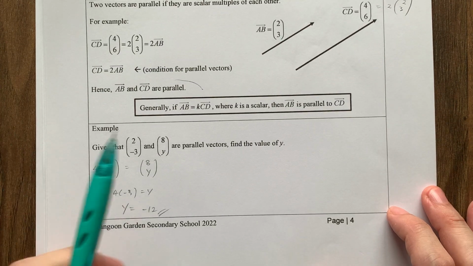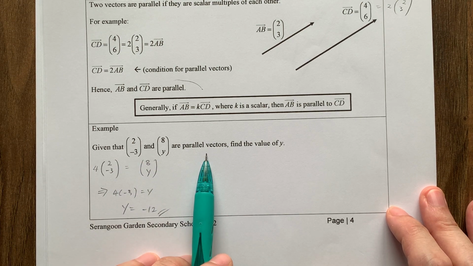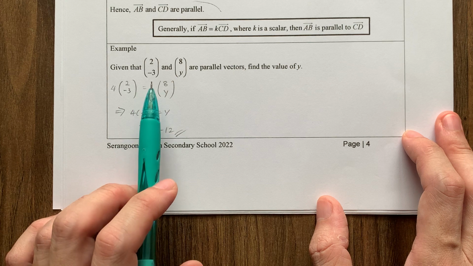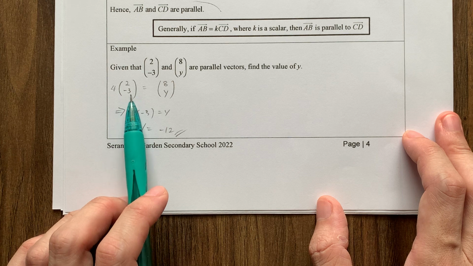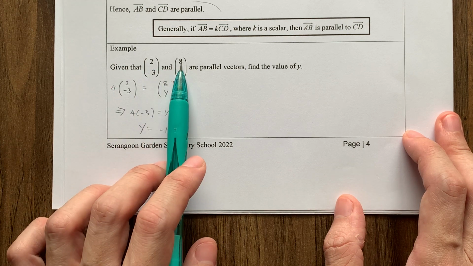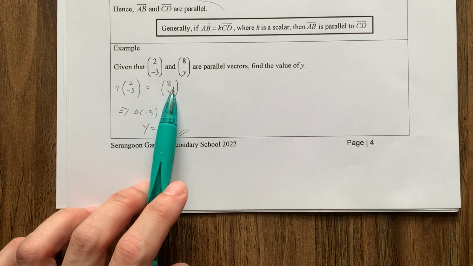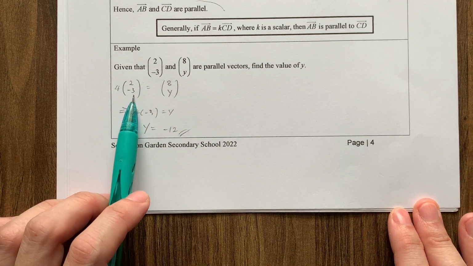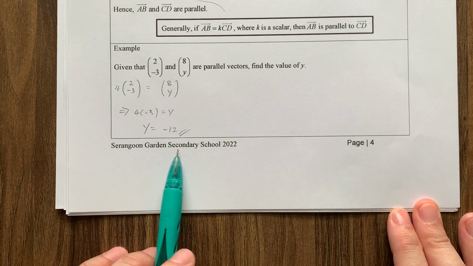So let's see how this works in a typical question. You see that we have these two vectors, and you are told that they are parallel, and I need to find y. Since they are parallel, I know that this times something is going to give me this. So I write the 2, minus 3 here, and it's pretty obvious because 2 times 4 is going to get 8. So I know that the number is going to be 4. With the same theory, because they are parallel, 4 times minus 3, which is minus 12, is going to be equal to y. And that's why minus 12 is the answer. That's it.